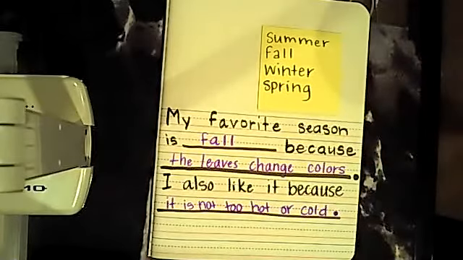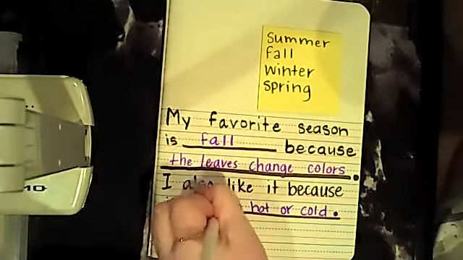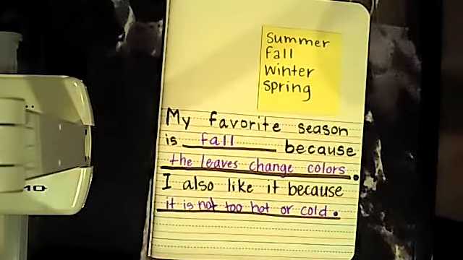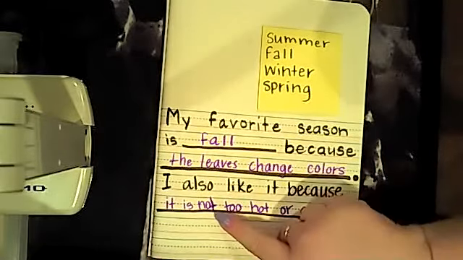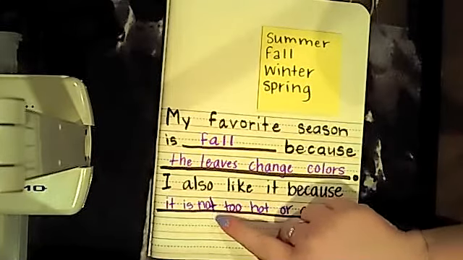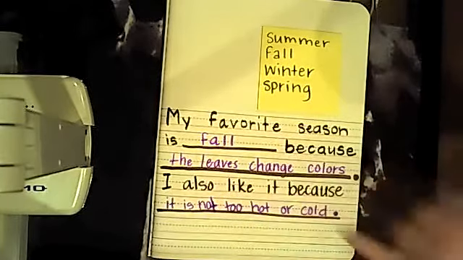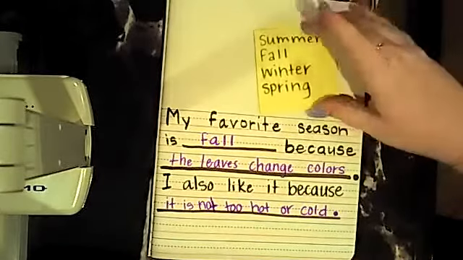Because it's not like summer where it gets a little bit too hot for me sometimes. And it's not like winter where it gets a little bit too cold. It's both. Now, I made sure I went and fixed that T because I thought it was looking kind of sloppy. So make sure you're using your nicest handwriting, right? Because you want others to be able to read it.